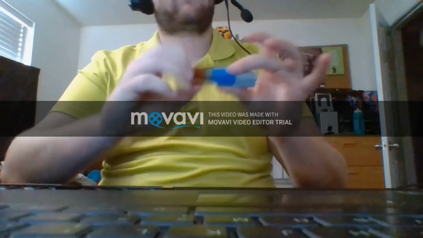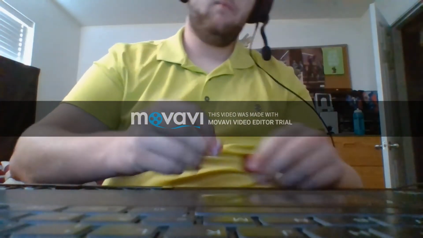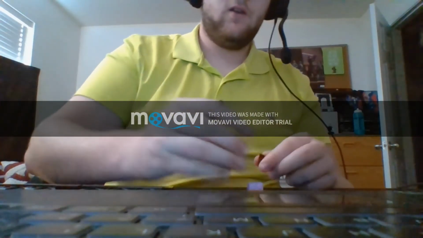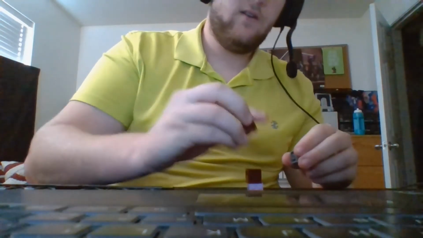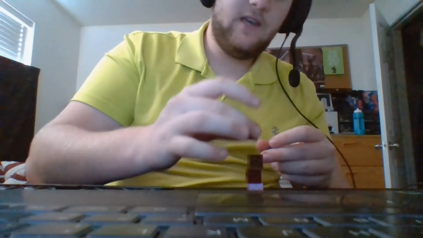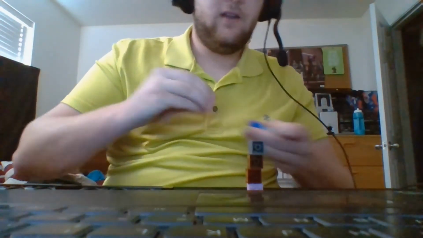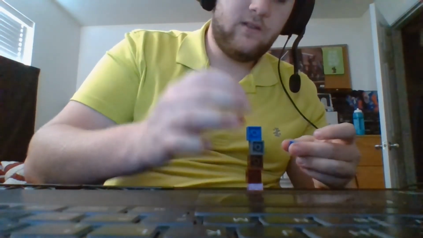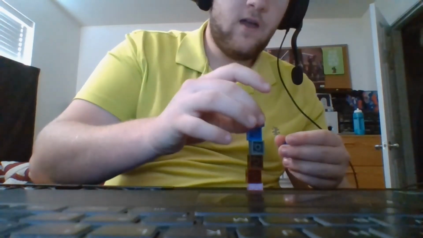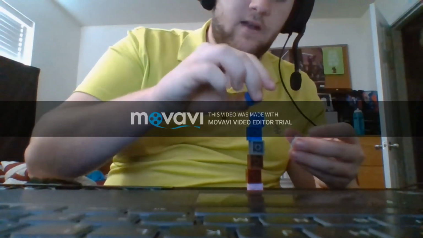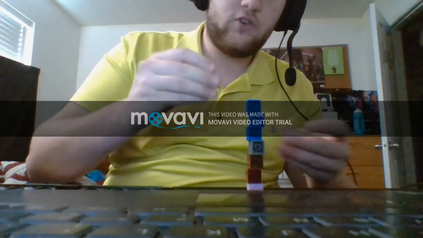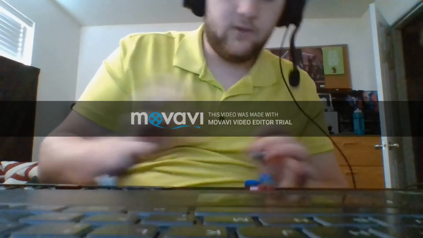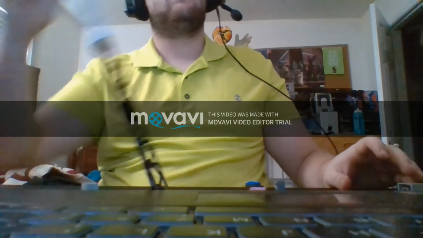But here I have these ones, which I've locked. But if we were to place them vertical with the flat side, you can see it eventually starts to wobble and become more and more structurally unstable until it all falls down.